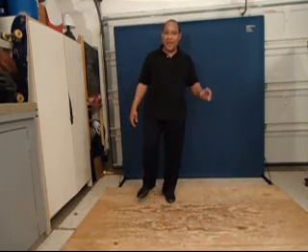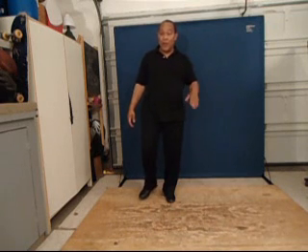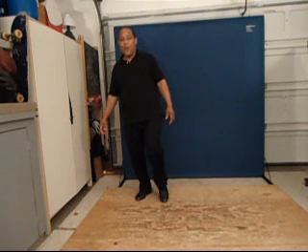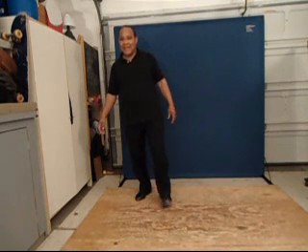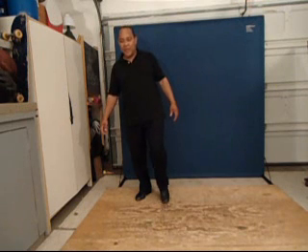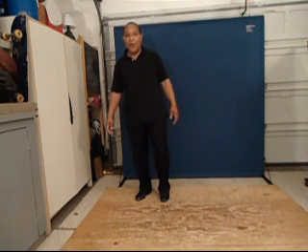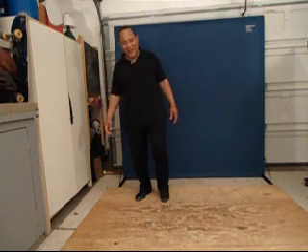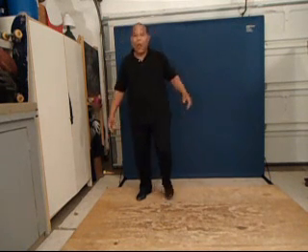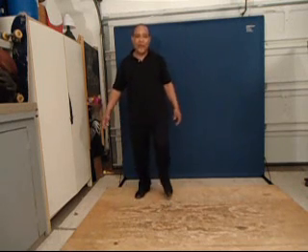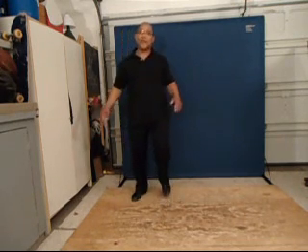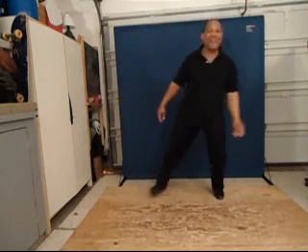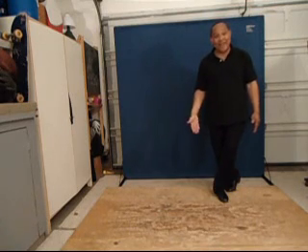So instead of shuffle step, which is 1 and 2, it could be 1 and a 2, 1 and a 2. So 1 and 2 and 3 and 4. So it's 1 and a 2 and a 3 and 4 and 5 and 6, 7. So we're back to that 7.